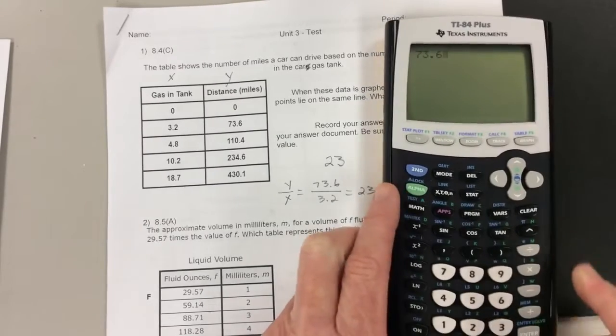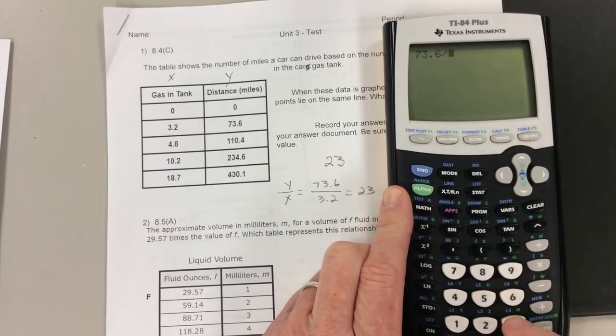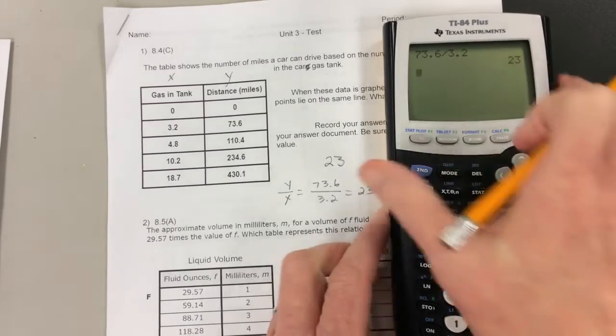73.6 divided by 3.2 gives you 23 as well. Either way.